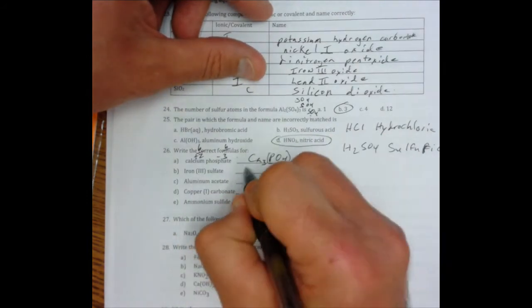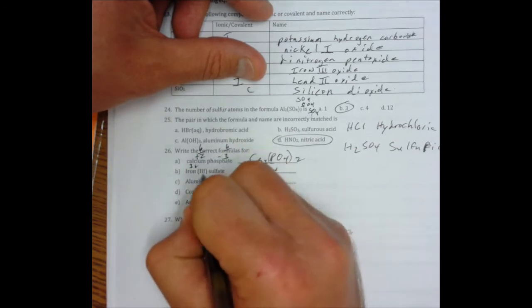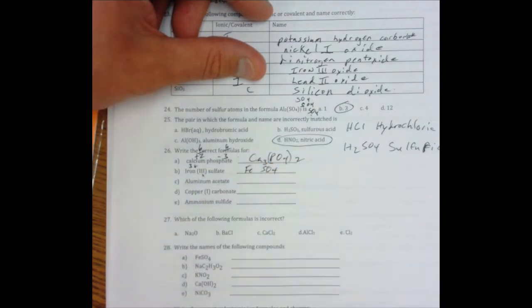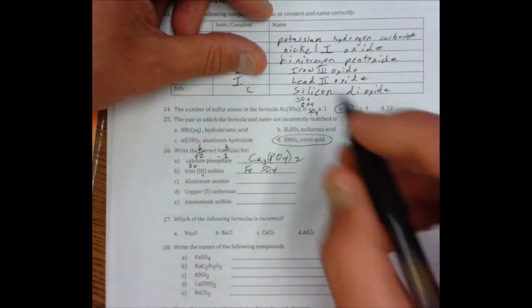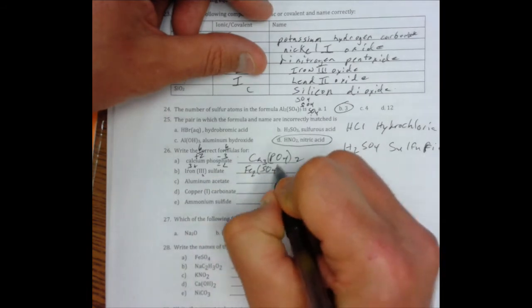Iron 3 sulfate, FeSO4. Charge of 3 there from the iron by knowing the Roman numeral. And the sulfate has a -2. So again, 6 divided by 3 is 2 Fe's. 6 divided by 2 is 3 SO4s.